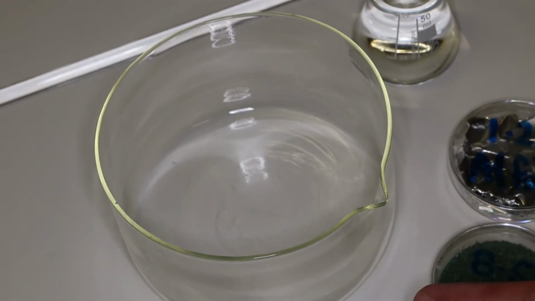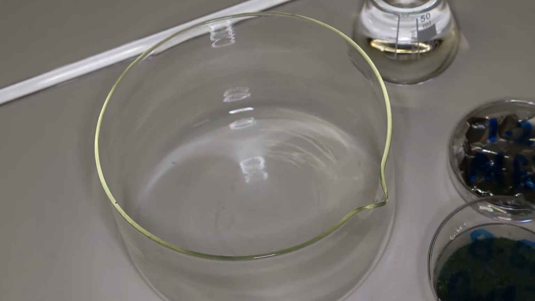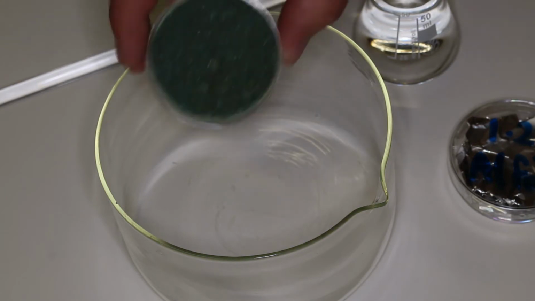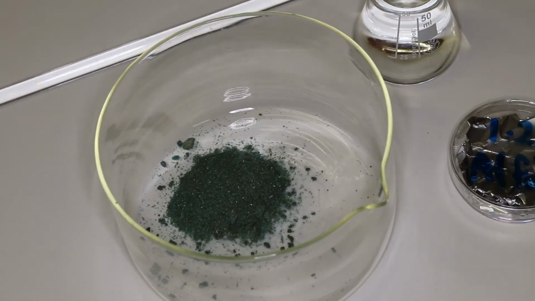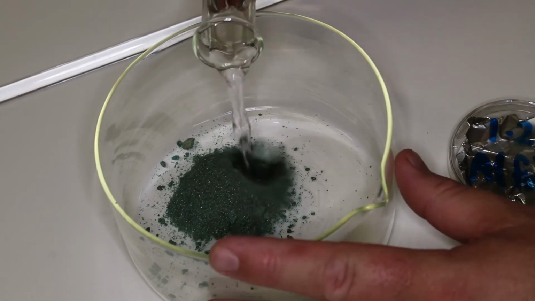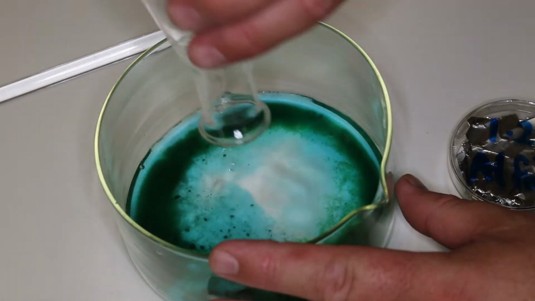Alright, so let's do a reaction between copper chloride and aluminium. We'll do it quickly before Cthulhu arises and see what happens. First of all, I'm going to make up a solution of copper chloride. That's 8.5 grams of copper chloride in 50 mL of water.